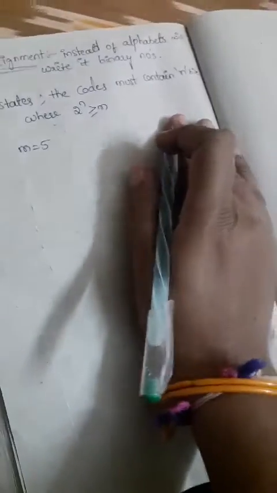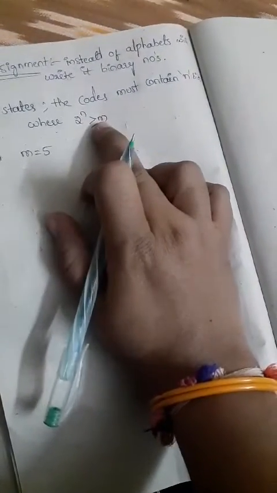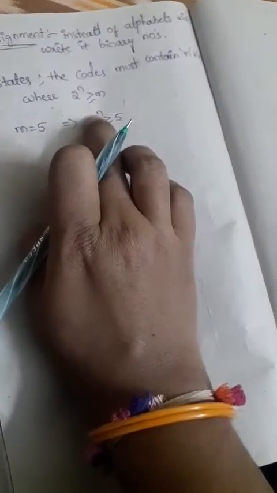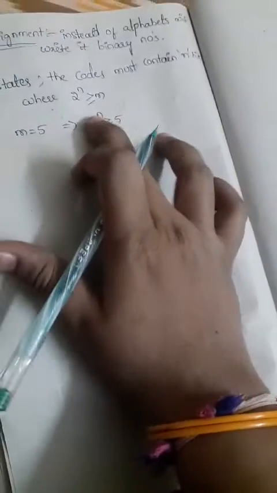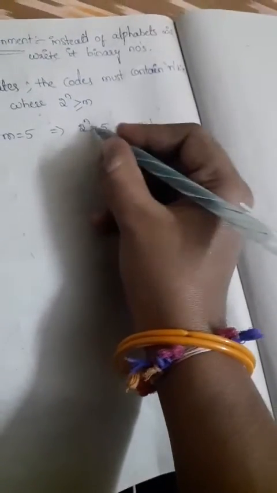So that means we have to place this m value in this formula. Then we get 2 power n is greater than or equal to 5. If you substitute n equal to 1, 2, 3, that is natural numbers, in the place of small n, we check when the condition is satisfied. For example, if you take n equal to 1, 2 is greater than or equal to 5, that condition is not satisfied.